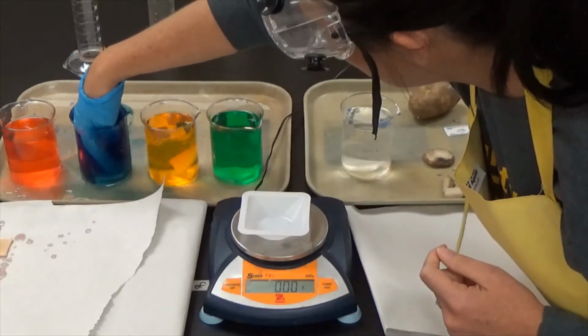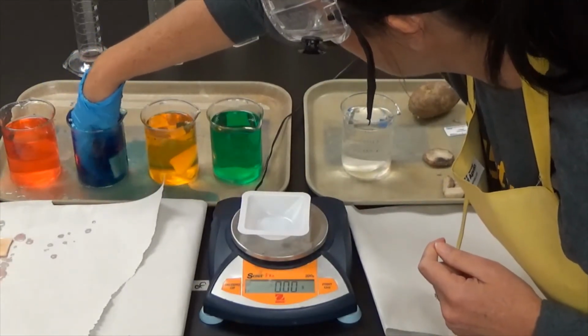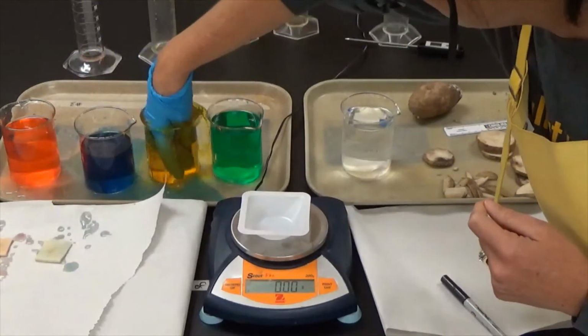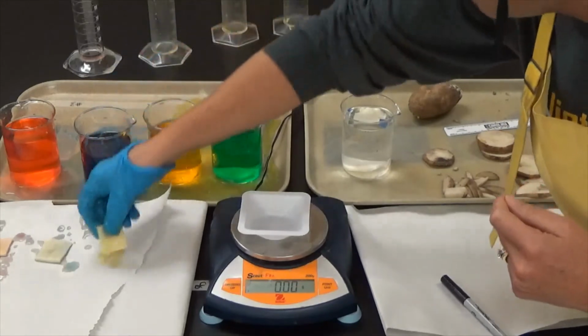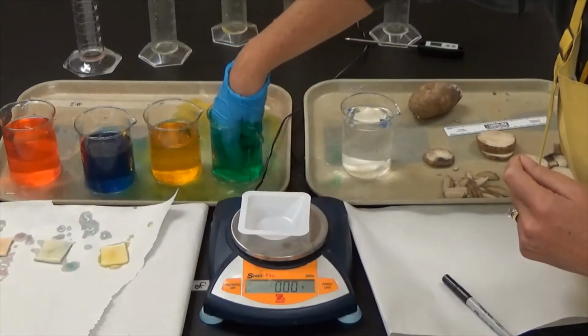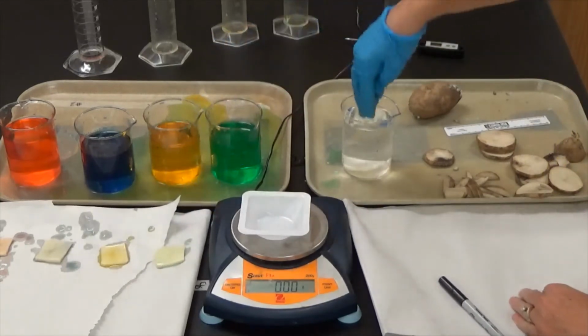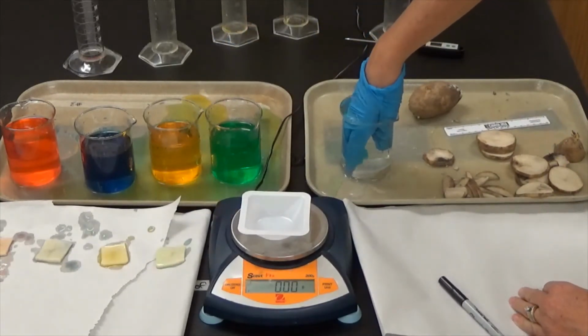I'm trying to remove them all at the same time. I'm making a huge mess. But I don't want some potatoes sitting in solution longer than others. So we're going to take them all out at the same time.